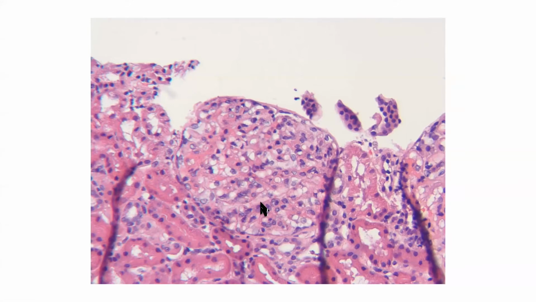There's five or six nuclei in a row. Generally the mesangium should have three nuclei in a mesangial area, so these are hypercellular. So I would say segmental hypercellularity in the mesangial area. And the surrounding tubules look fine.